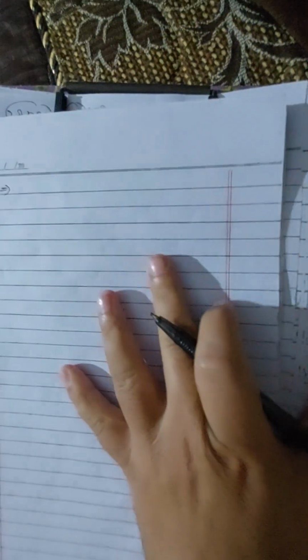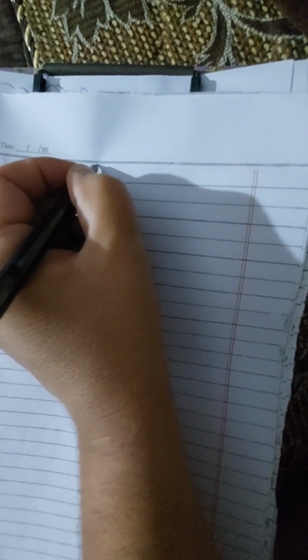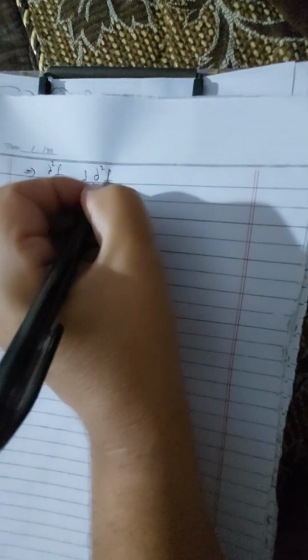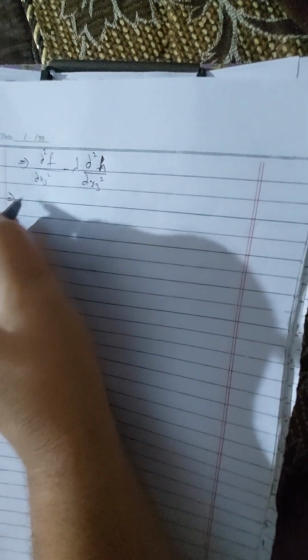Now taking both order derivatives with respect to x3. Let me calculate d square f by dx3 square minus lambda times d square h by dx3 square. First finding the double order derivative of the function with respect to x3.